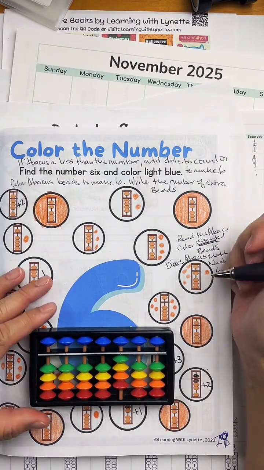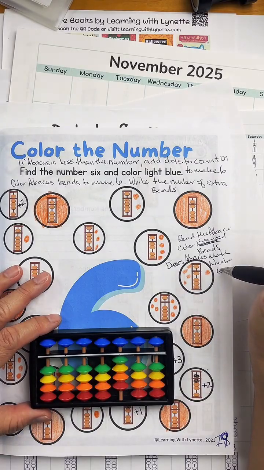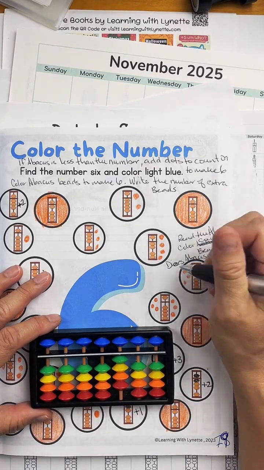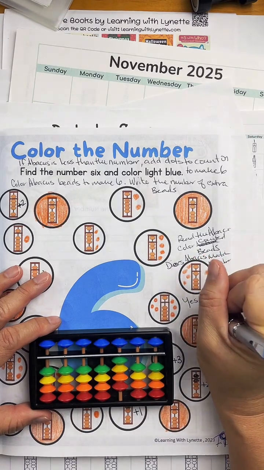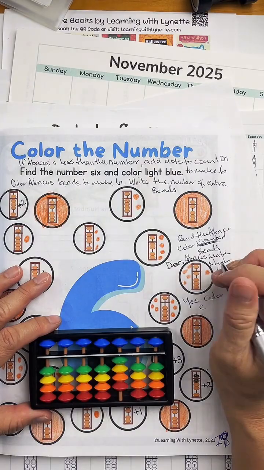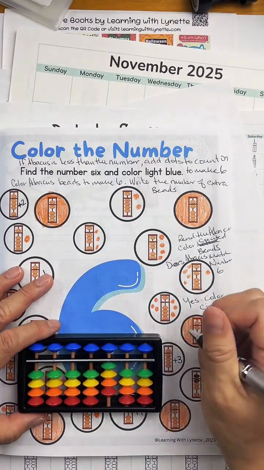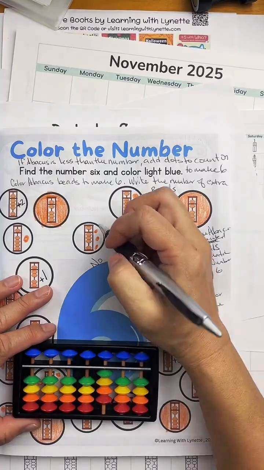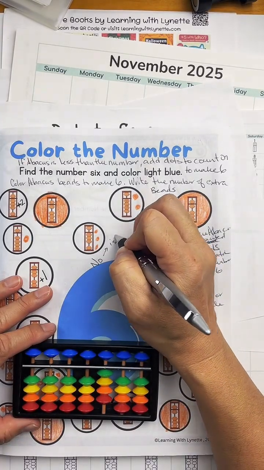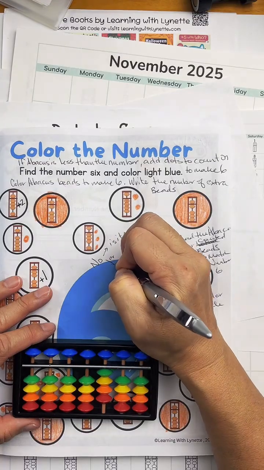And the question is, does the abacus match the number 6? Does the abacus match the number 6? Is this too much? But then the parents are supposed to be doing it, right? Helping the child. So we could say, does it match? Does the abacus match?